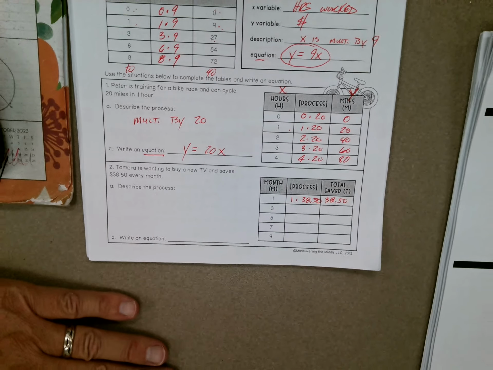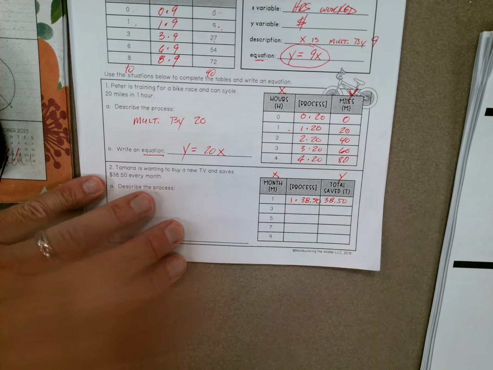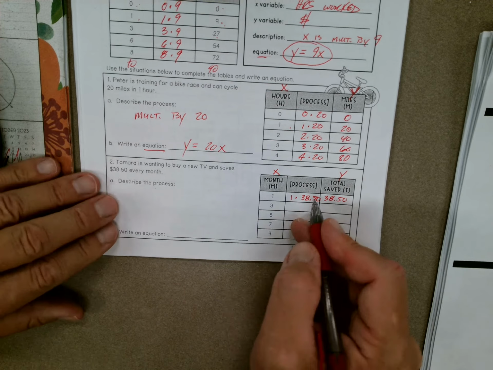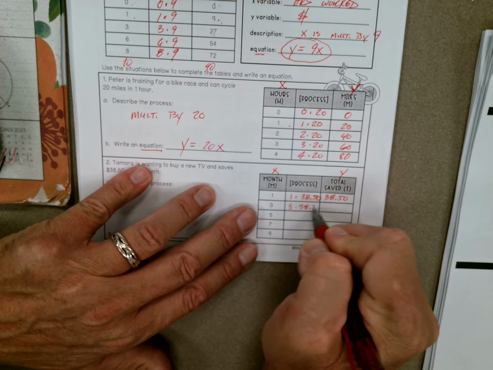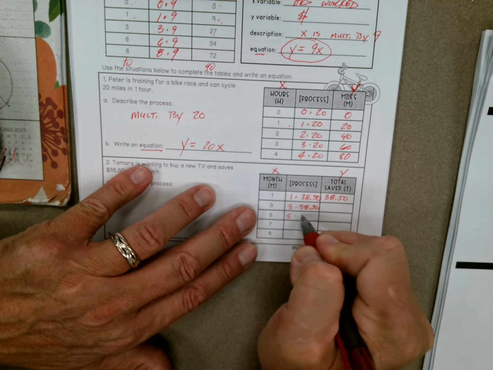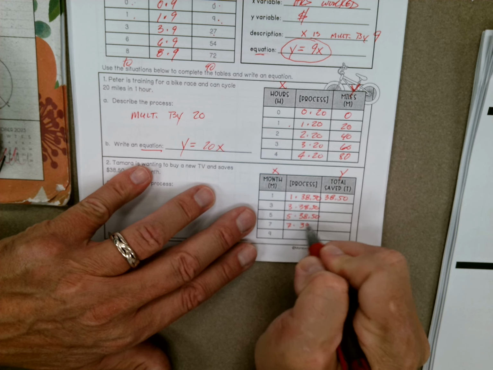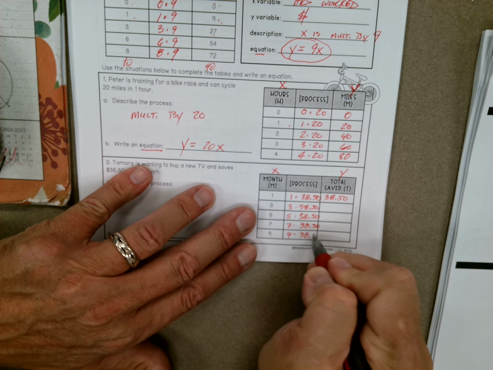You're getting the idea. And remember, the first column's always x, the second column's always y. I like to label that. Let's fill these in. 3 times 38.50, and I'm going to write these down because it's important. 7 times 38.50. 9 times 38.50.